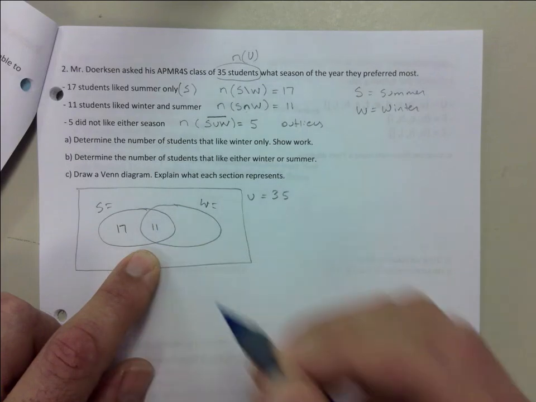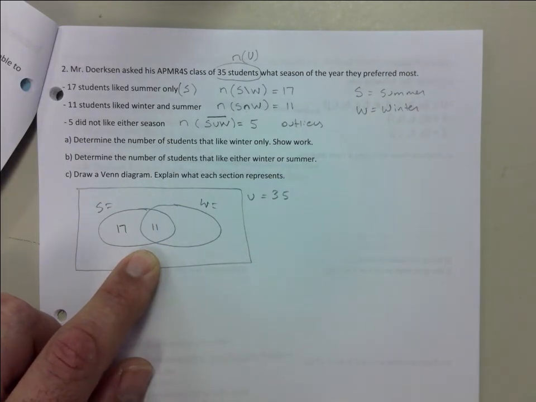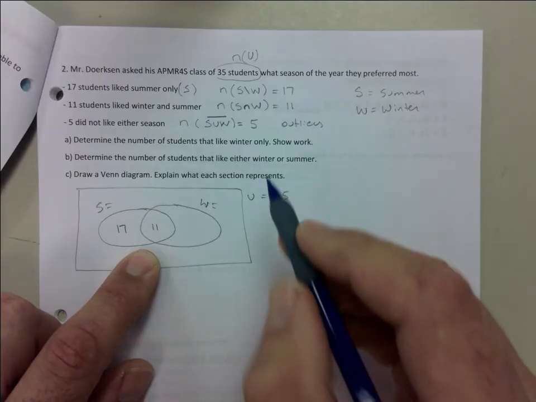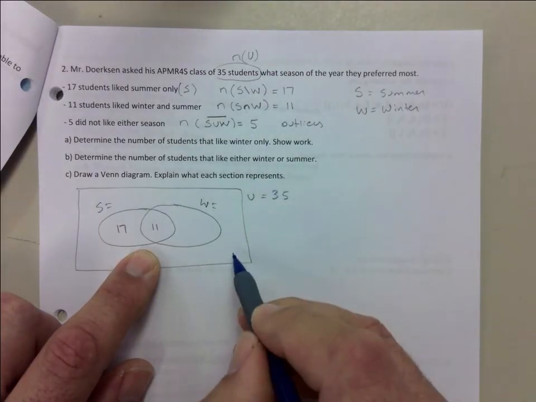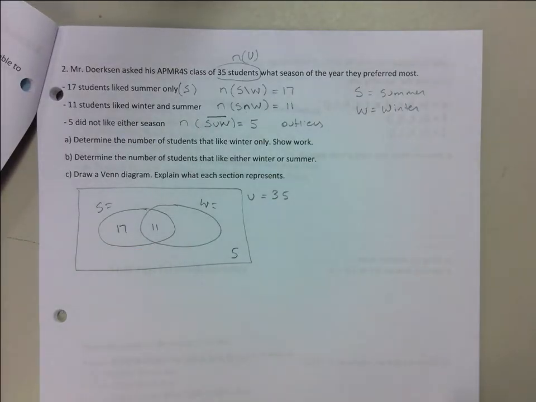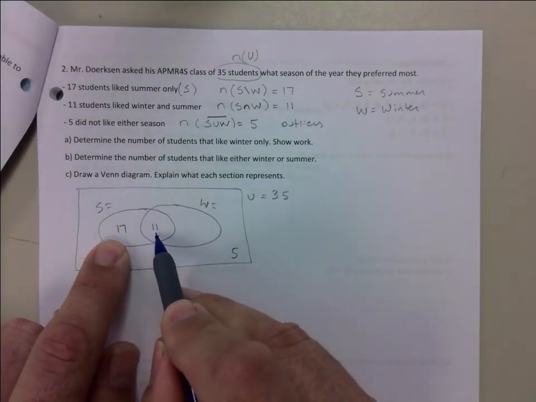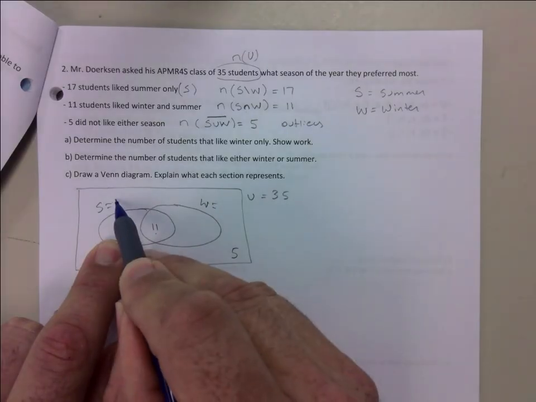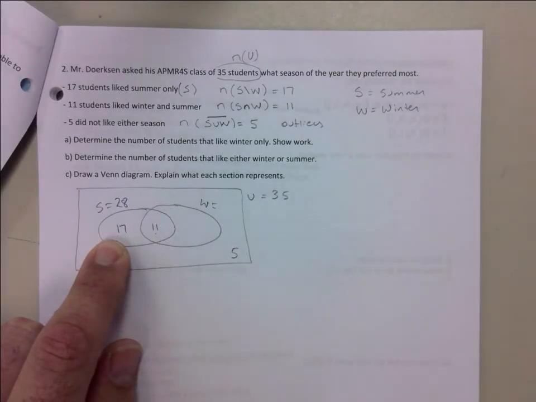It's "and," so that one goes there. The outliers, I know where that goes. Goes there. Okay, let's fill in more. We actually know more already. 17 and 11, that would be 28, right? So that number should be 28.